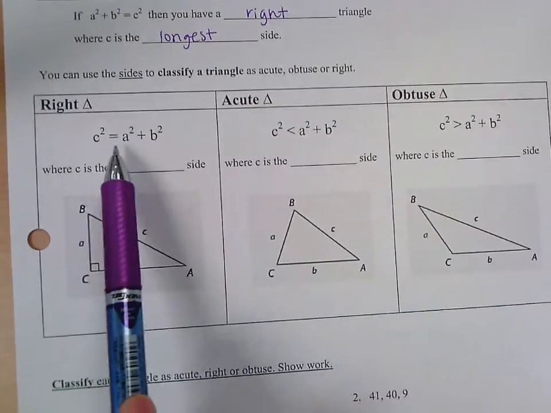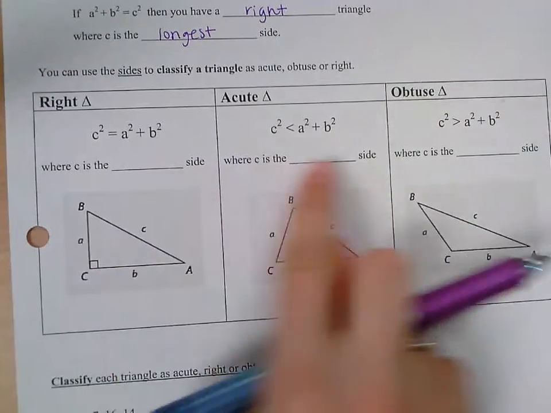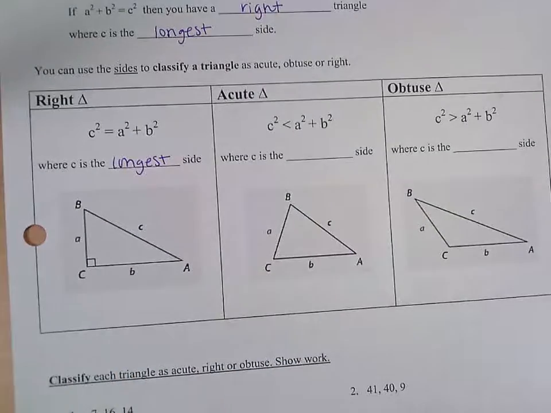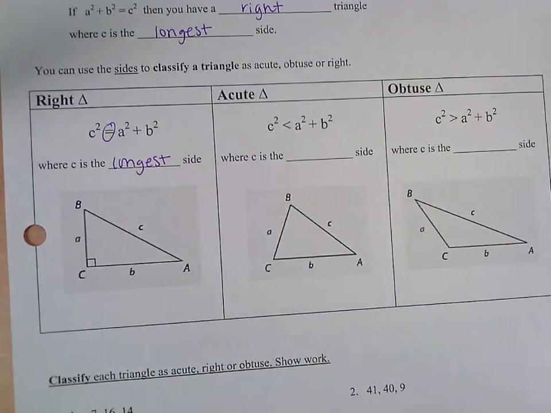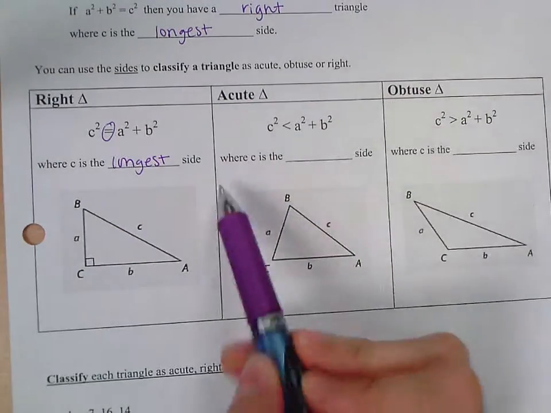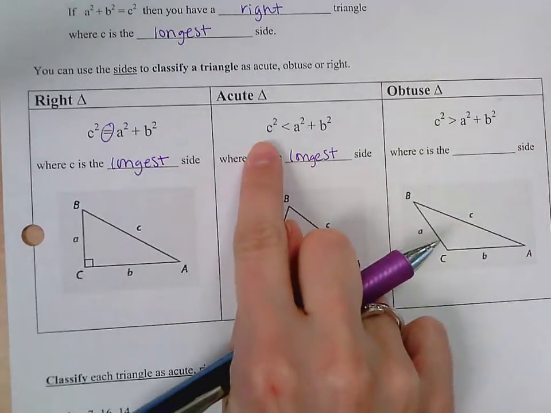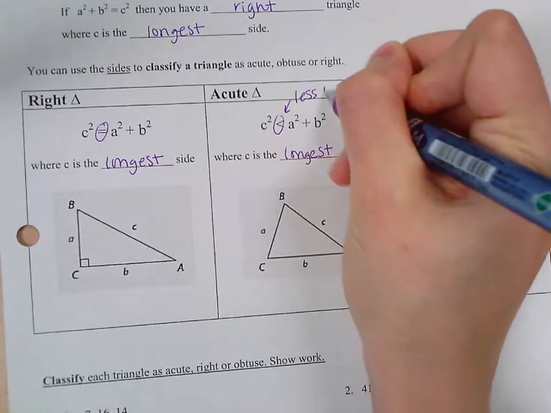So if you have 3 sides, I'm going to fill this in right away. This is going to be the same for all of them. c for all of these is the longest side. So for c being the longest side, if c squared is equal to a squared plus b squared, then you have a right triangle. That's the converse of the Pythagorean theorem. If c is your longest side, and c squared is, this is the less than symbol.